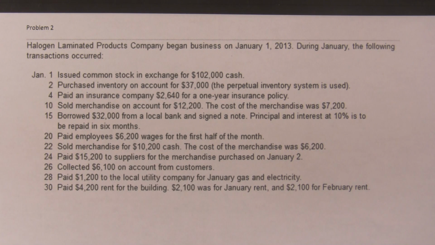Borrowed $32,000 from a local bank. Principal and interest at 10% is to be repaid in 6 months. So we're going to debit cash, $32,000. Credit note payable. We might want to make a note to remind ourselves of the interest rate and the payable date.